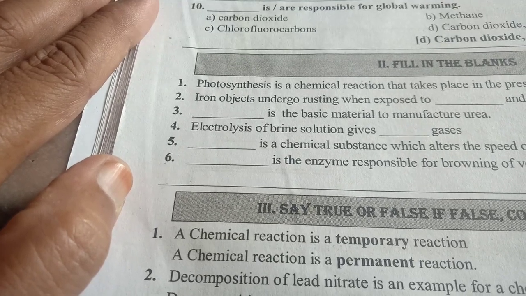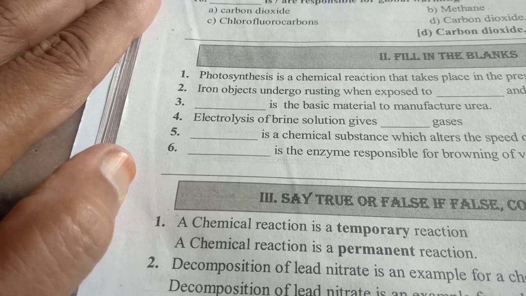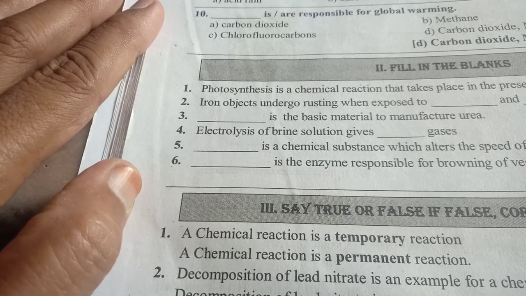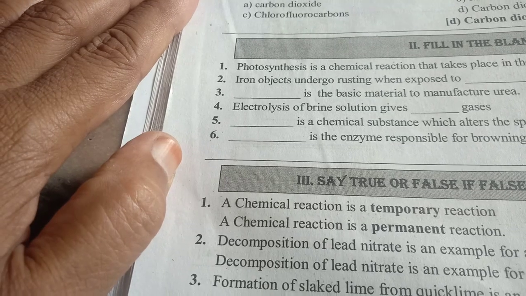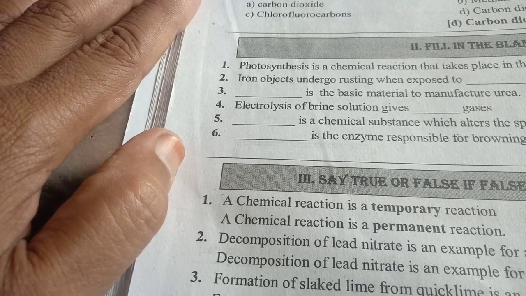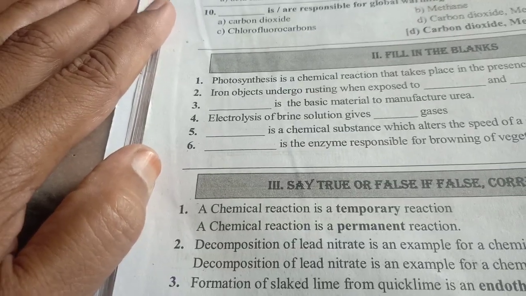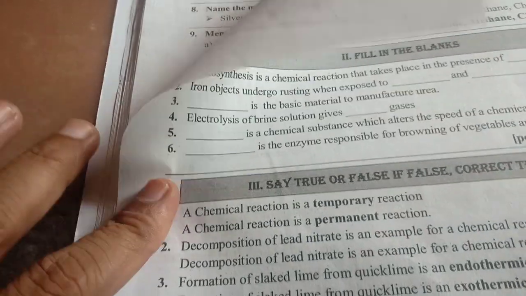Electrolysis of brine solution gives dash gas, chlorine and hydrogen. Dash is a chemical substance which alters the speed of a chemical reaction. Catalyst. Dash is the enzyme responsible for browning of vegetables and fruits. Polyphenol oxidase. This question is useful for competitive exams.